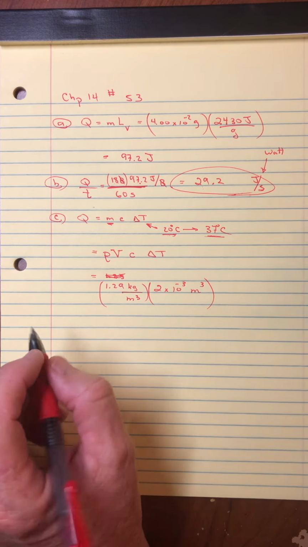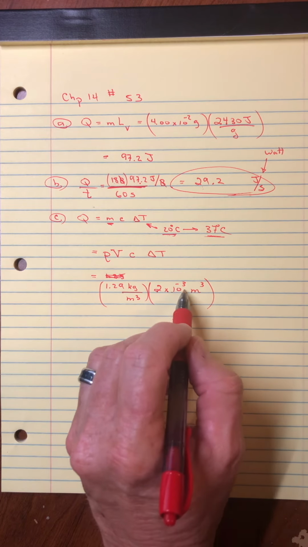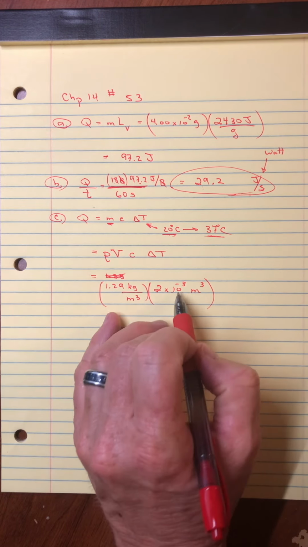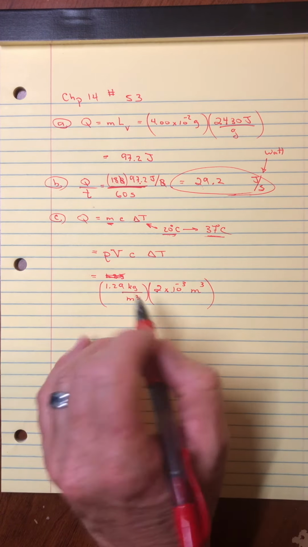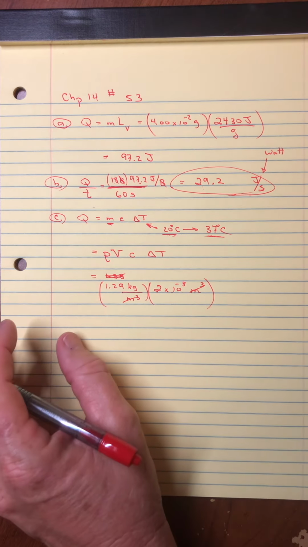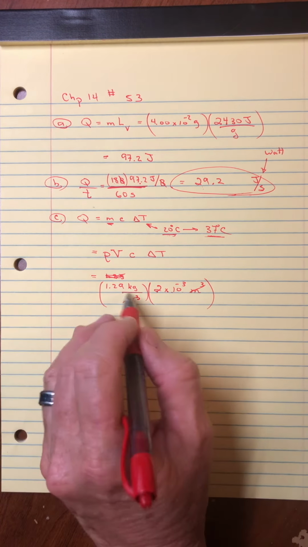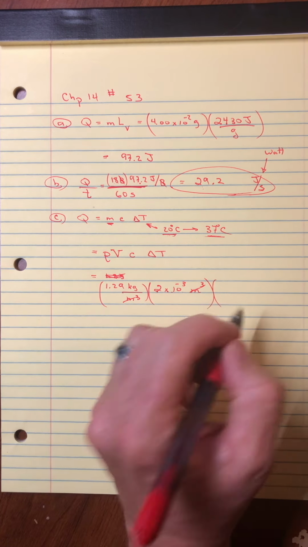So 2 liters is 2 thousandths of a cubic meter, right? 1 liter is a thousandth of a cubic meter. So there's the transformation from liters to cubic meters, and multiplied together that is the amount of mass.